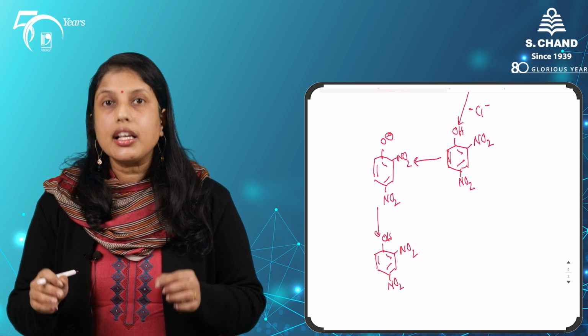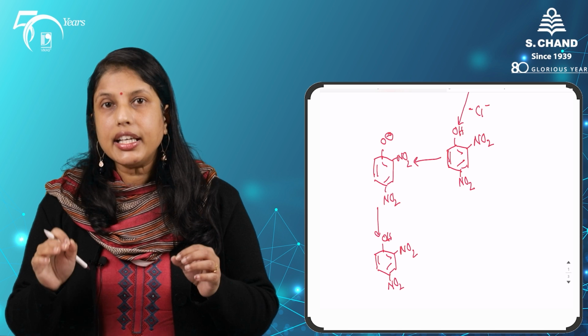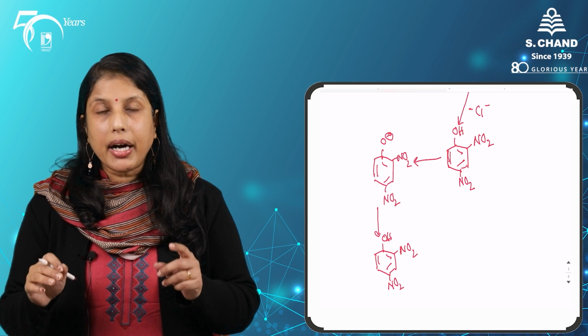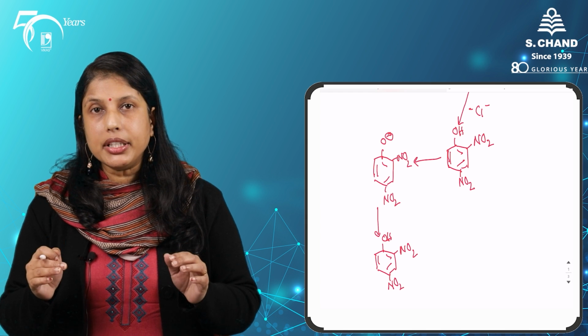So this is a nucleophilic substitution reaction on the aromatic ring, but it involves what we call an addition-elimination mechanism. Before we take a break, let's see if you can solve this reaction over here.